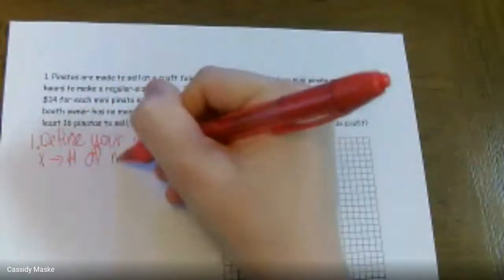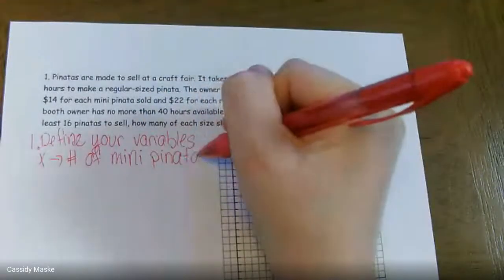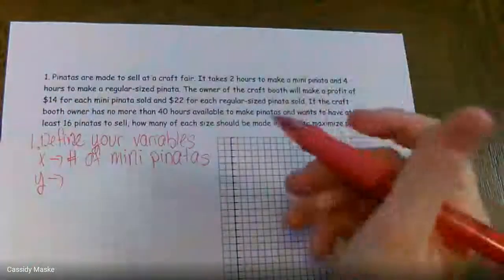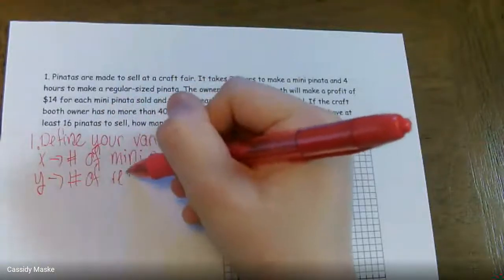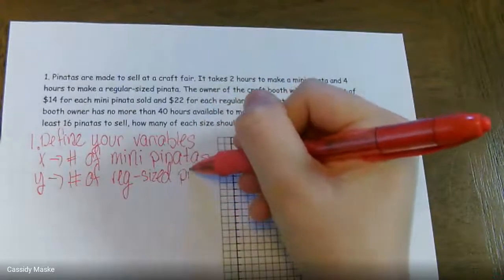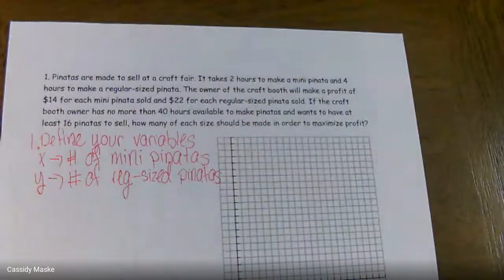So X is the number of mini pinatas, and Y would be, sorry, my hand's in the way, the number of regular sized pinatas. Okay, so that's step one, just figure out what your variables are representing.